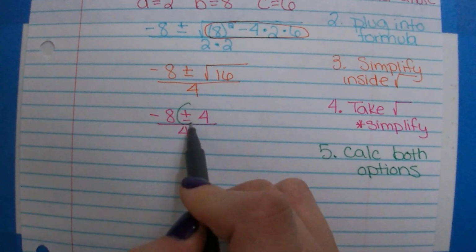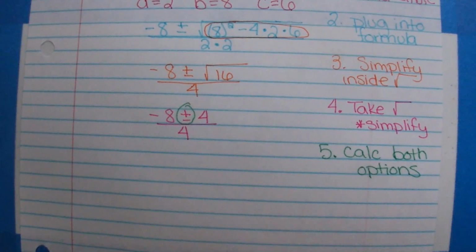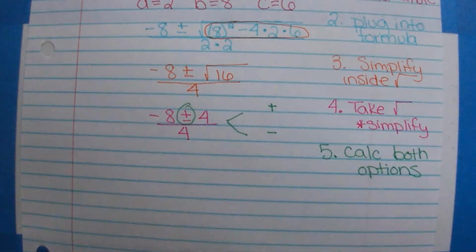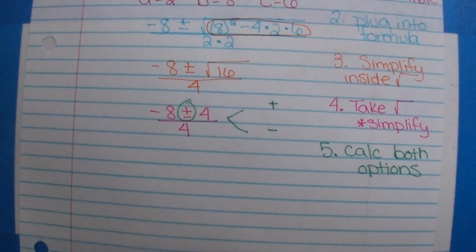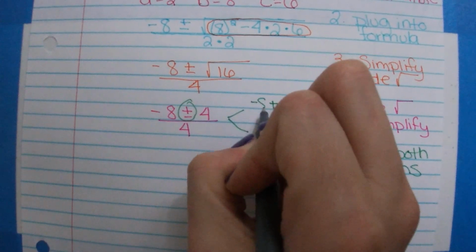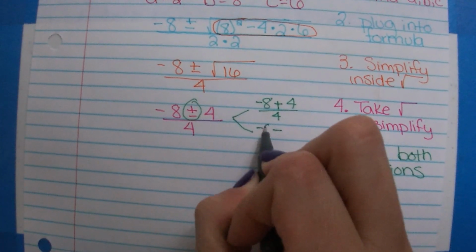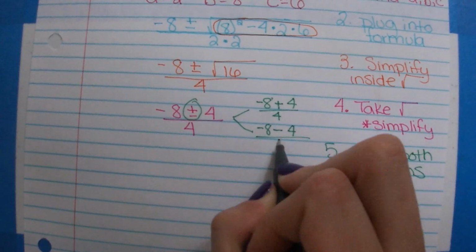So this plus or minus means 2 different things. In one situation, it's a plus, and in one situation, it's a minus. Everything else is the same. So negative 8 plus 4 over 4, and negative 8 minus 4 over 4.